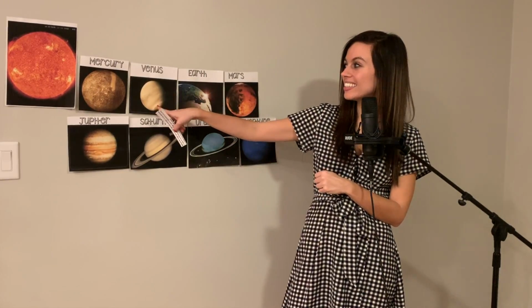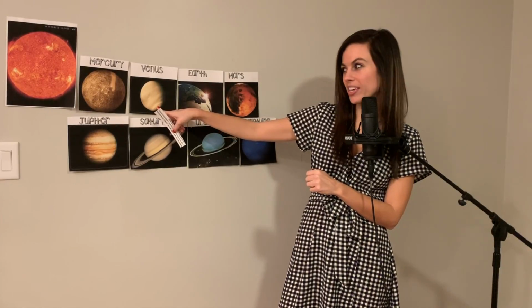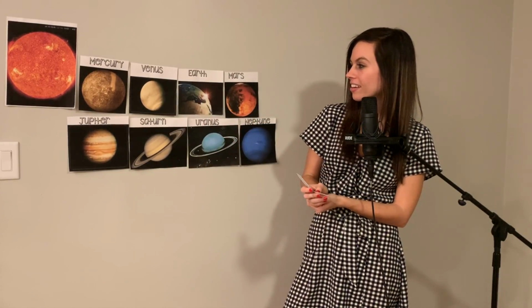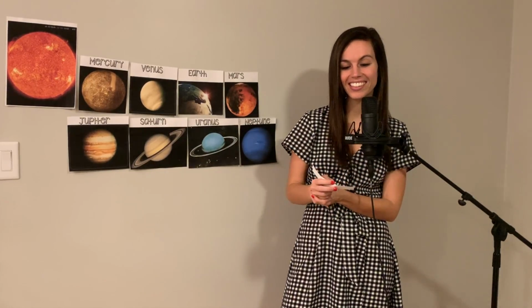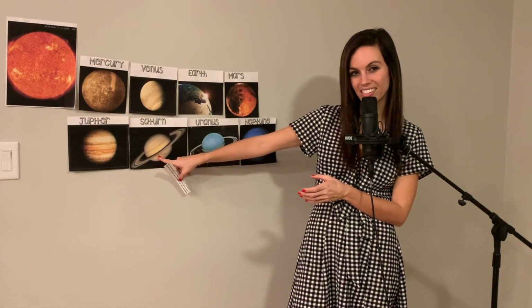It's not Venus. Does Venus have rings? Nope, so it can't be Venus. Any other guesses? Yes, it is Saturn. Very good. Saturn is right here.